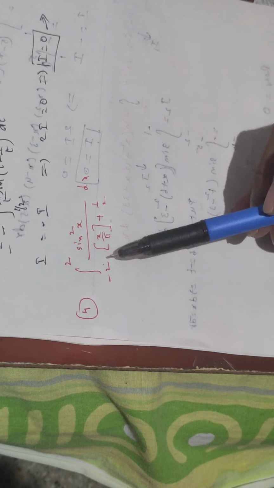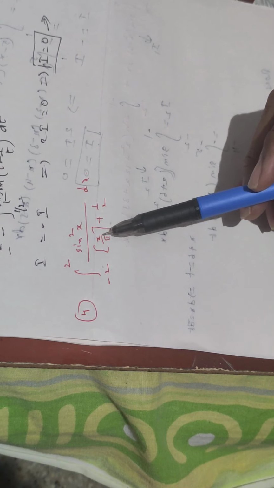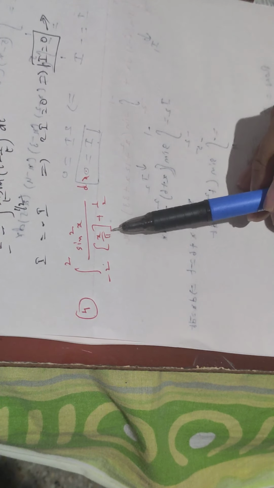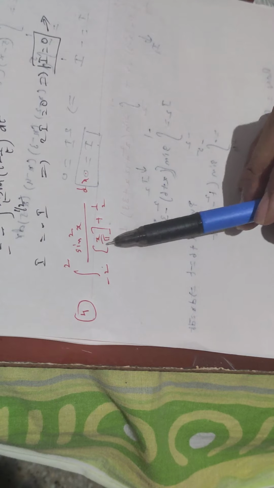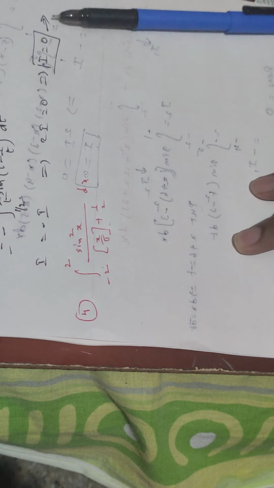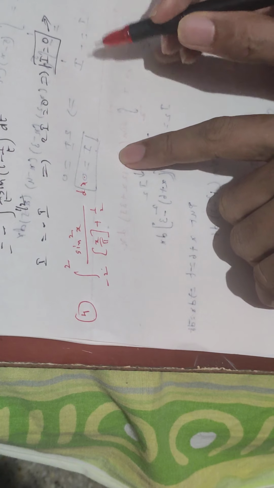Next problem. Integral from minus 2 to 2 of sin²x by [x/π] + 1/2 dx, where the step function [x/π] is given. Whenever the limits are given in the form of minus a to a, you compulsorily have to verify the integrand's nature, whether it is an even function or an odd function.